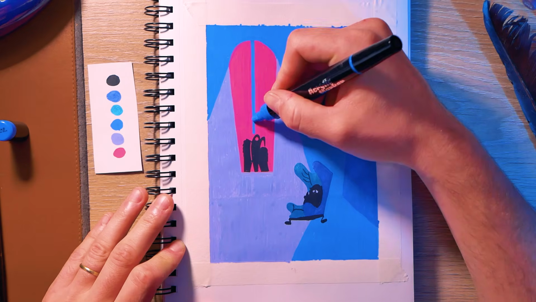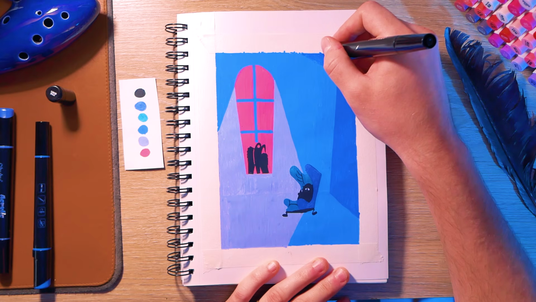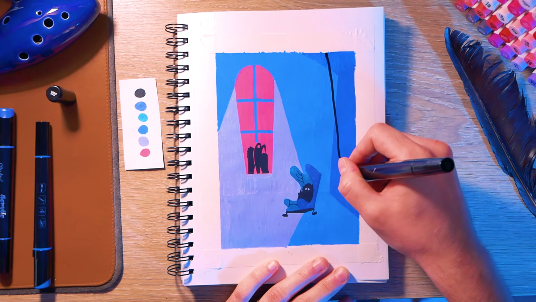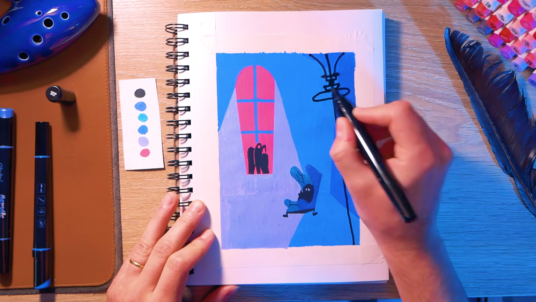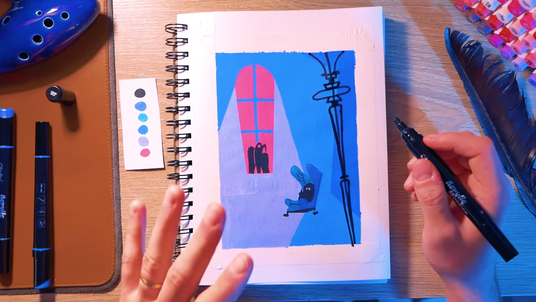You can create perspective in your art by drawing something in the foreground. So I will draw some furniture ornaments here in this part of the illustration with black. It's like something that you would find in an old house. And now I will paint.